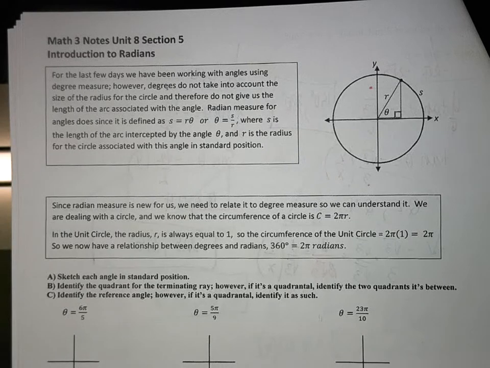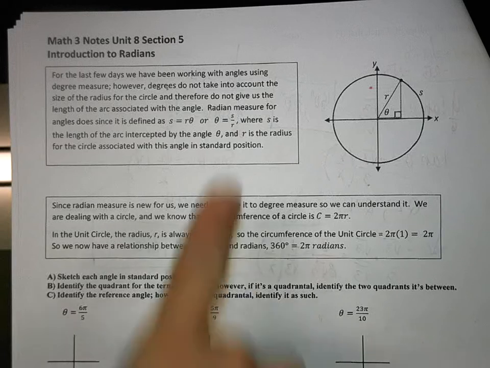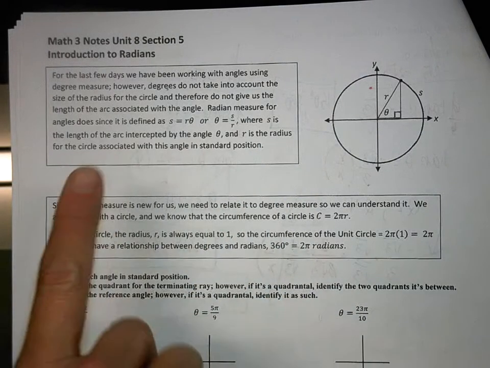Math 3, Unit 8, Section 5. Today we will be talking about radians. Pretty exciting. Okay, so we're going to go ahead and read this paragraph.